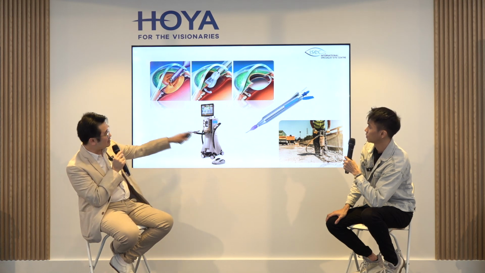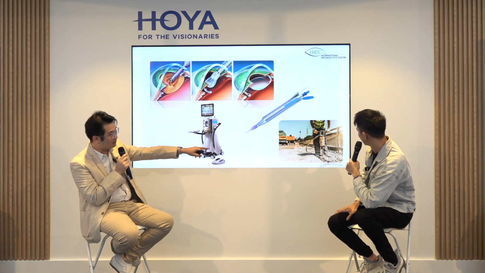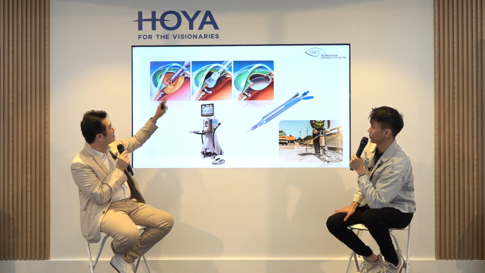So how is the cataract surgery actually done? Now, it's done through a small little incision. We break the lens with this instrument. It's like a pencil, connected to this machine, and it's something like a jackhammer. We break the lens, then suck it out and put in a new lens. So this is something like a lens replacement.